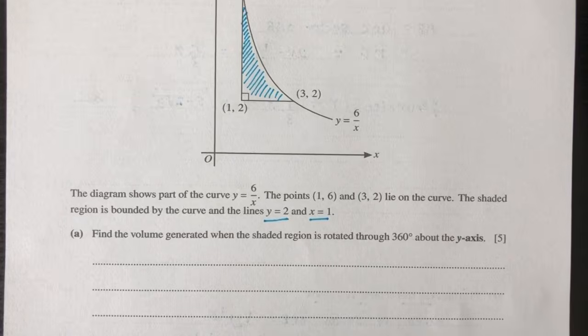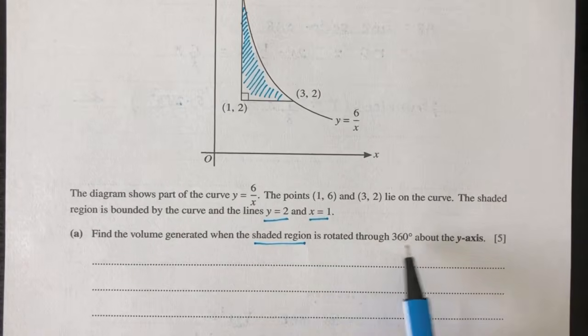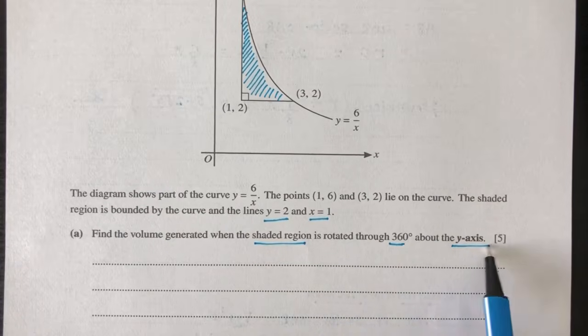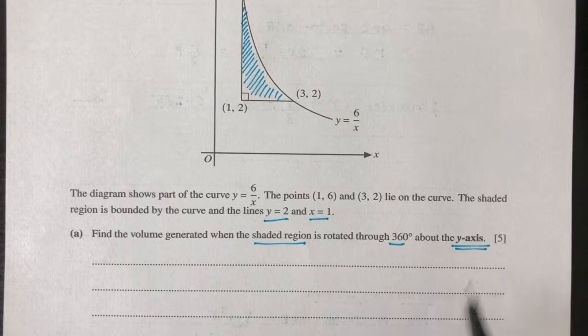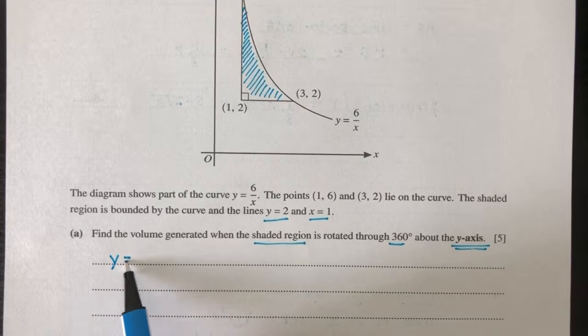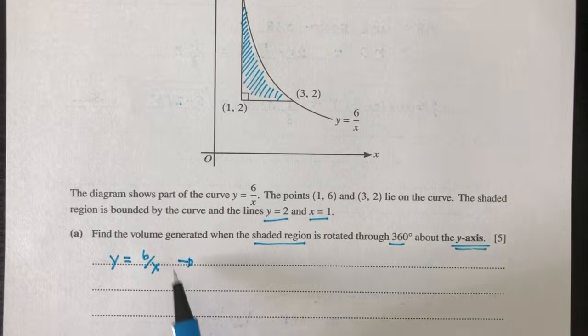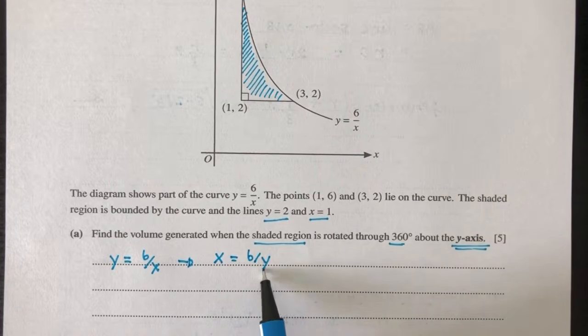Now part 1 says find the volume generated when the shaded region is rotated 360 degrees about the y-axis. Whenever you see y-axis, you have to make x the subject of the formula, so your curve becomes 6 over y.